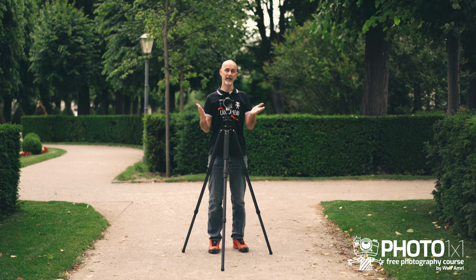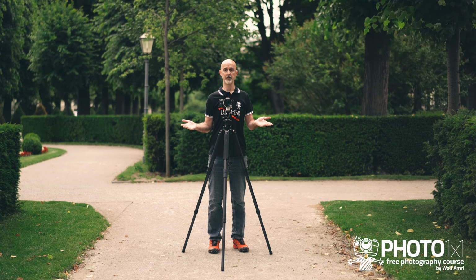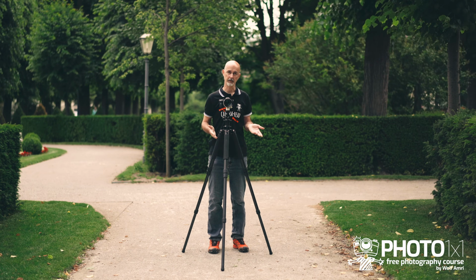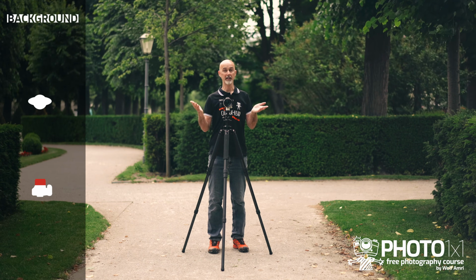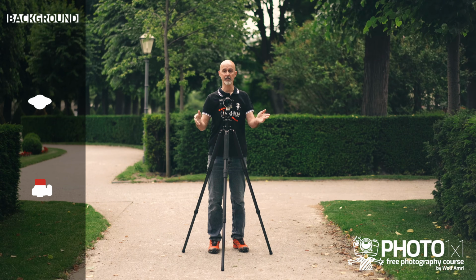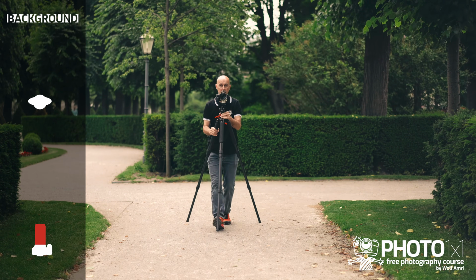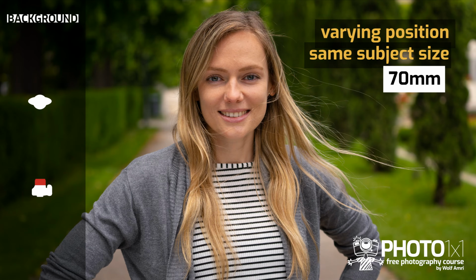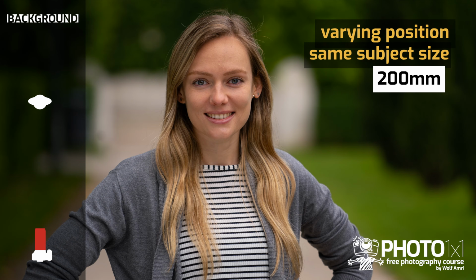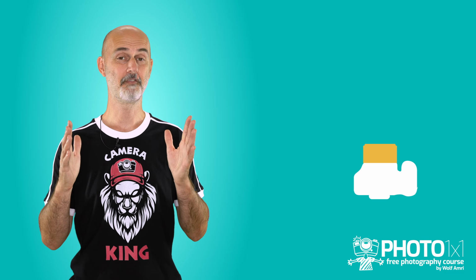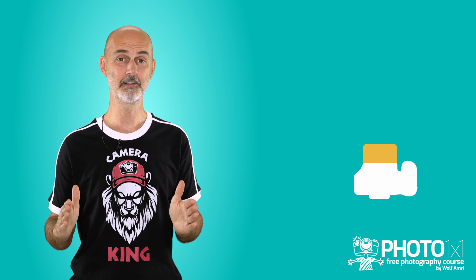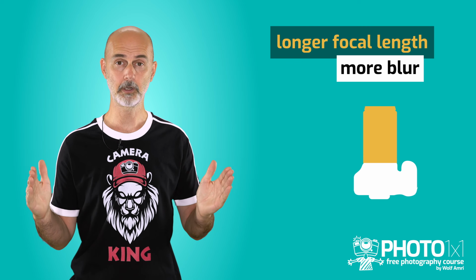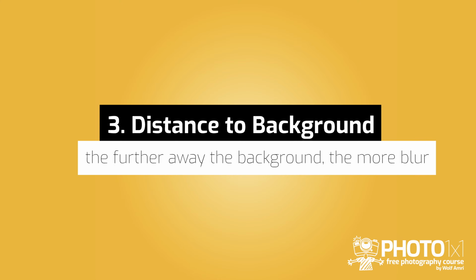Okay, but you may say that's a completely different image because the composition has changed. And that's true. But what if we keep Esther's size in the frame the same and step back while we zoom in? And here is the result. First with 70mm, and then I stepped back and zoomed into 200mm. Again, you see there is quite a difference. So the focal length has a big influence on background blur. The longer the focal length, the more blur.